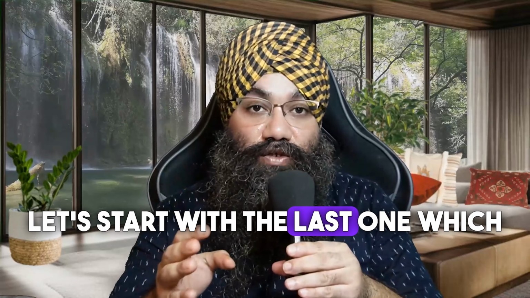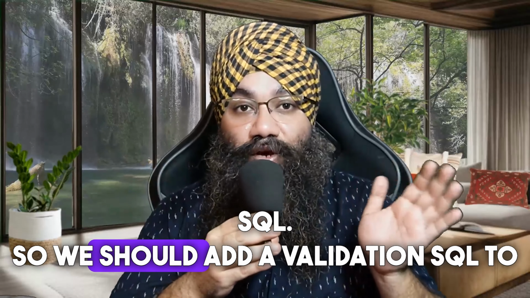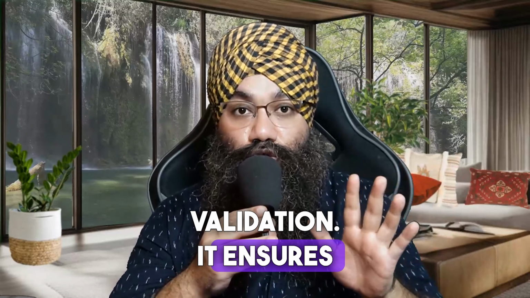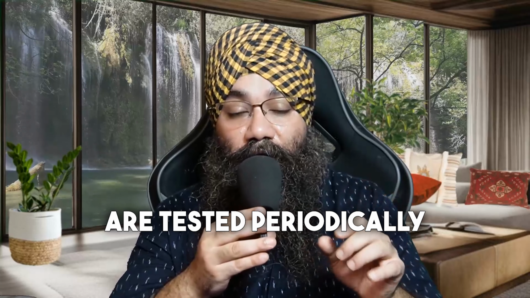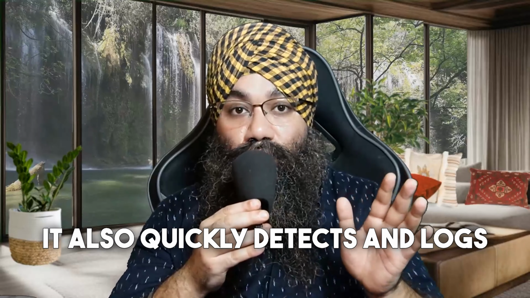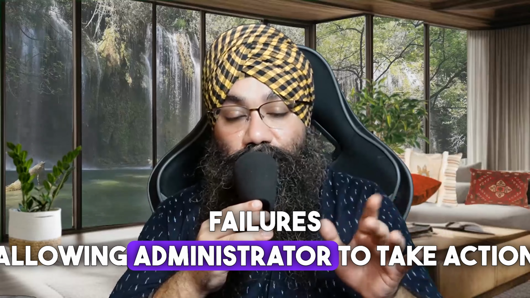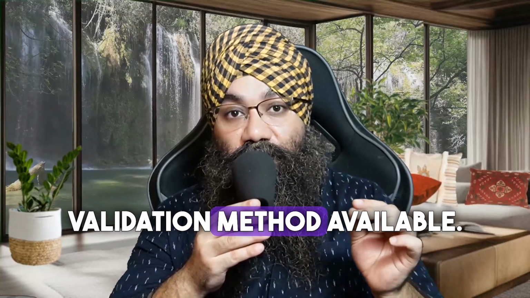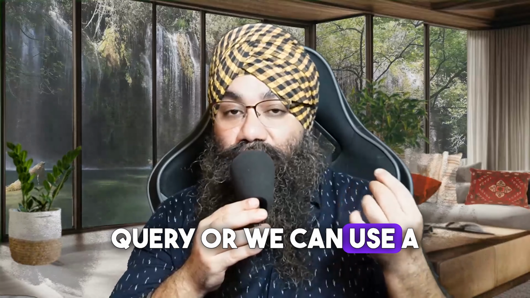Let's start with the last one, which is validate connection SQL. We should add a validation SQL to enable connection validation. It ensures connections in the pool are tested periodically and they remain healthy. It also quickly detects and logs database failures, allowing the administrator to take action immediately. So we should choose the best validation method available. We can use a metadata query or a table query.